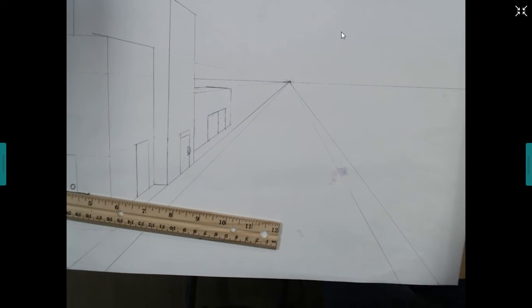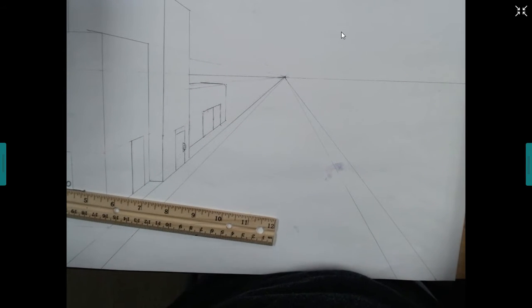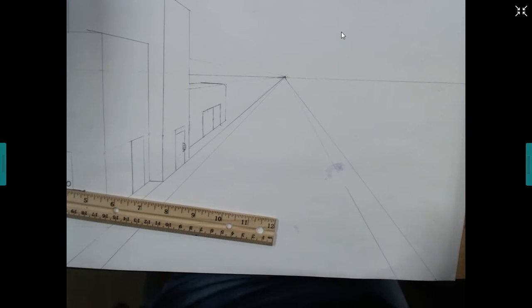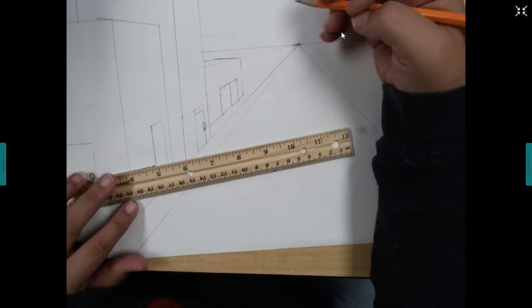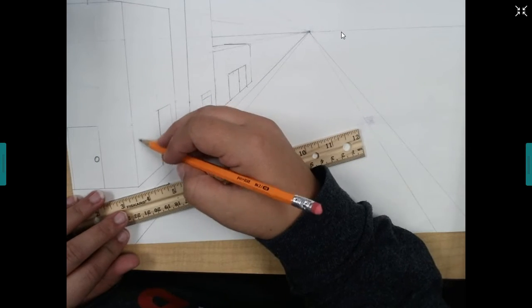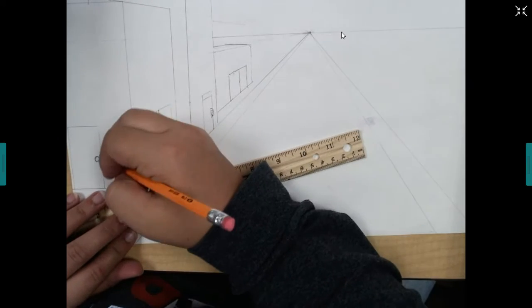So, 1 second. Okay, there's a pencil. I'm not fully prepared. All right, so I'm going to add some windows here. And I think I'm going to add one here and here.